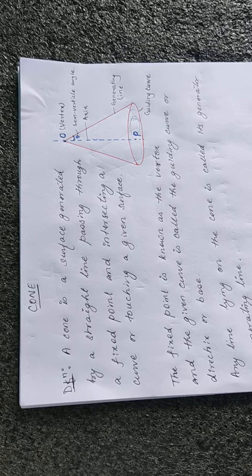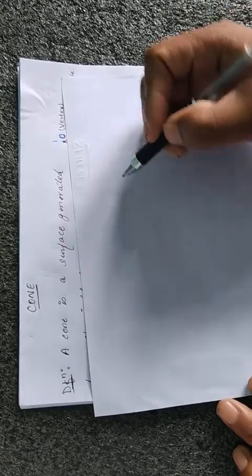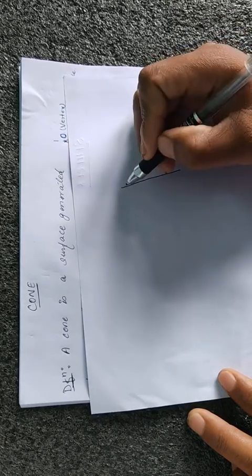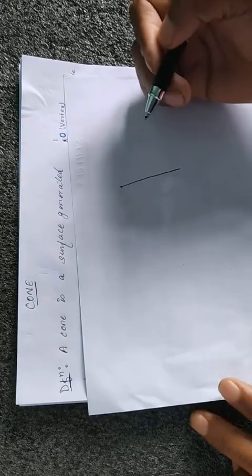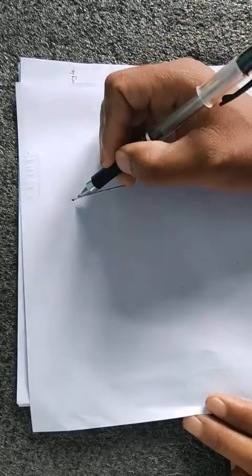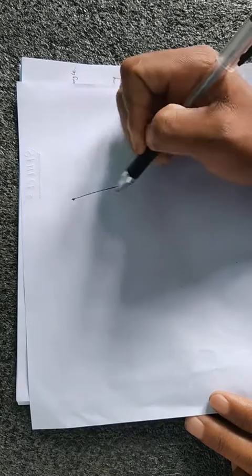By this definition I think all of you are very aware of this figure. The definition says that suppose we have a straight line which passes through a fixed point, so one end point of this line is fixed.